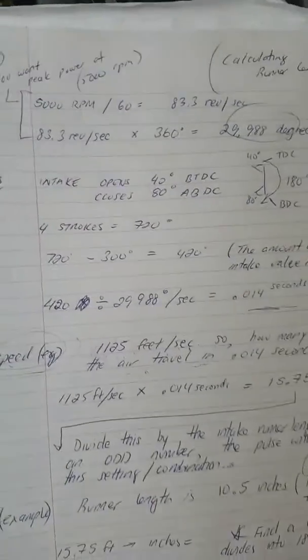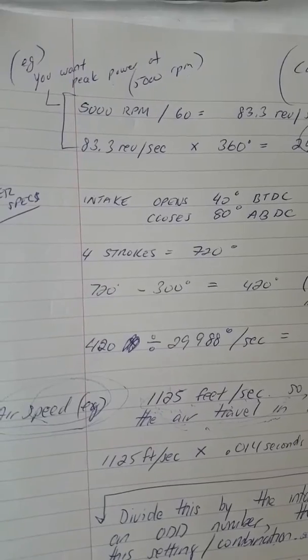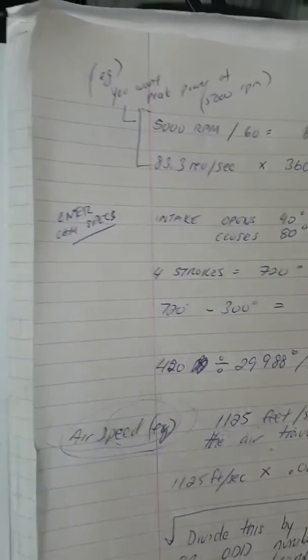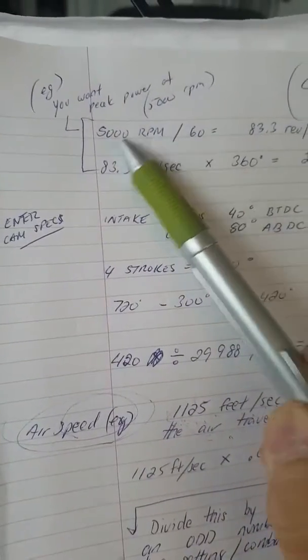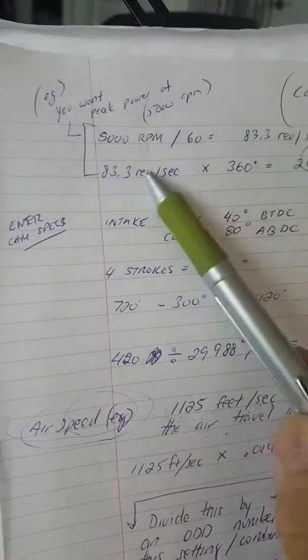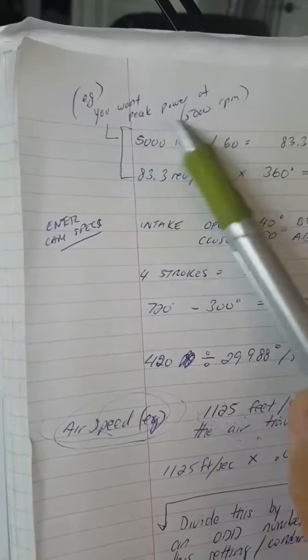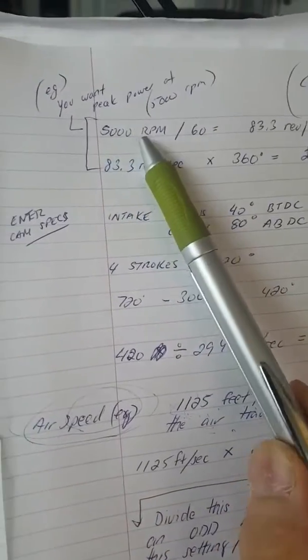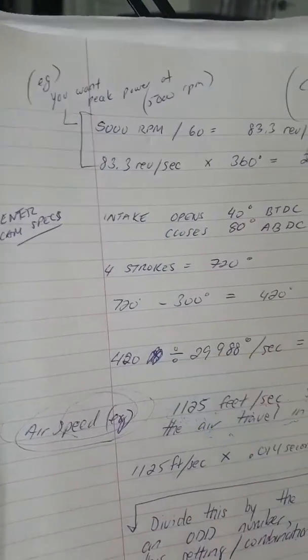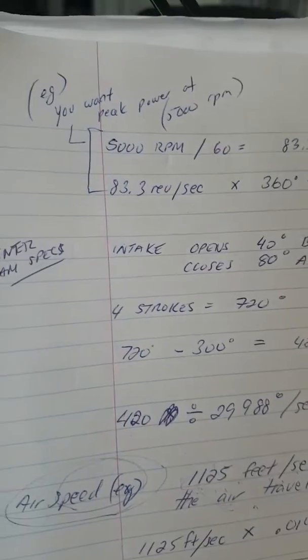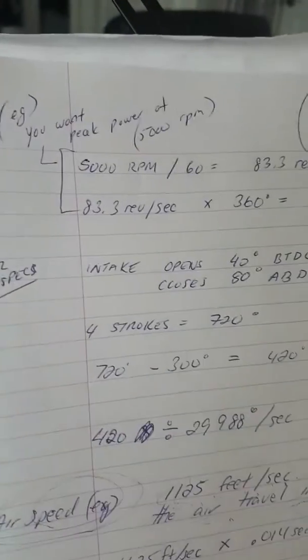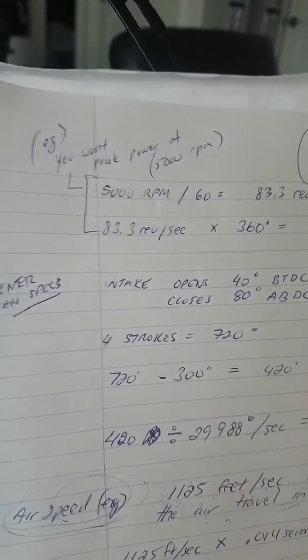So first, you have to determine what RPM range your engine is in terms of its peak volumetric efficiency, based on your cam, based on how it's built. Where do you want that pocket of power to actually occur? So for instance, this is just an example. Let's say 5,000 RPM is where you want the peak power to be appearing on your dyno, right? So first we're going to take that value.